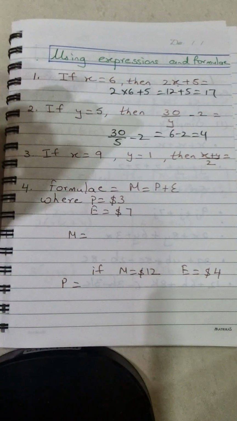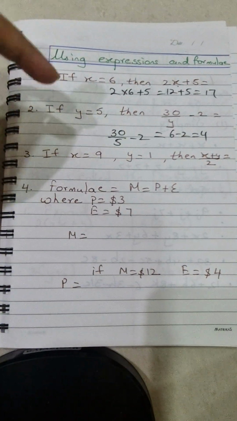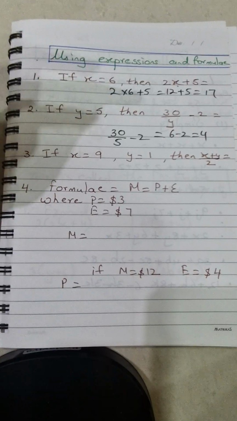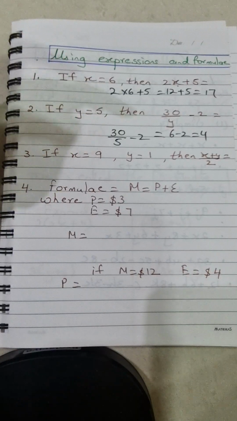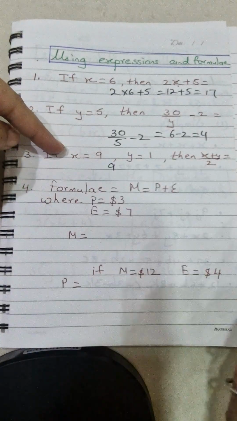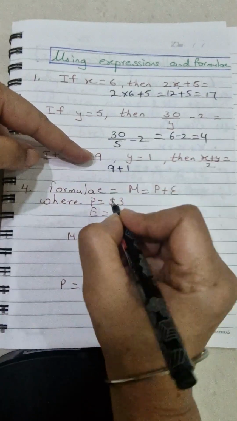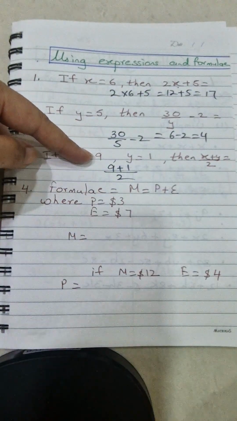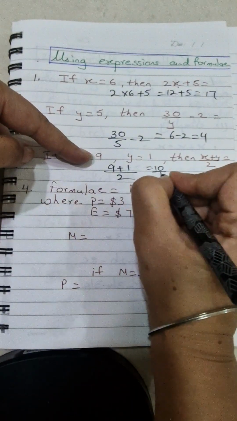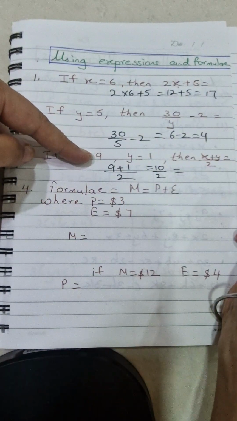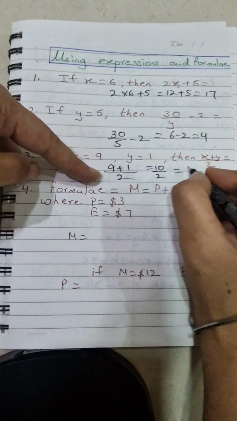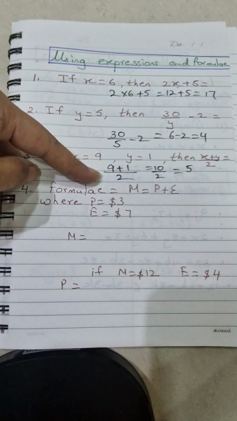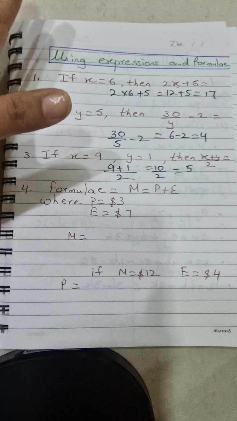Next is x equals 9 and y equals 1. Then what is x plus y over 2? So if x equals 9 and y equals 1, I will substitute the x and y values and then divide by 2. So 9 plus 1 gives you 10. Over 2 will give you 5. So my final answer will be 5.